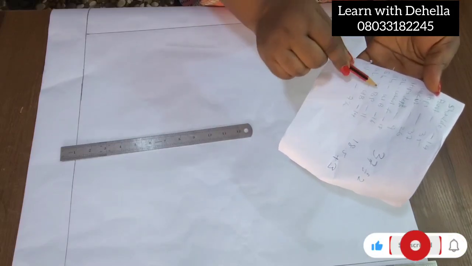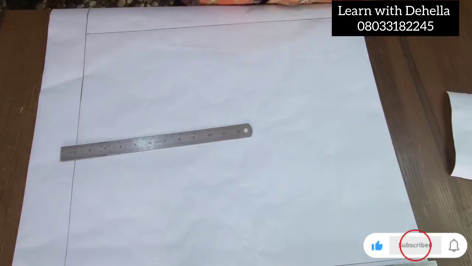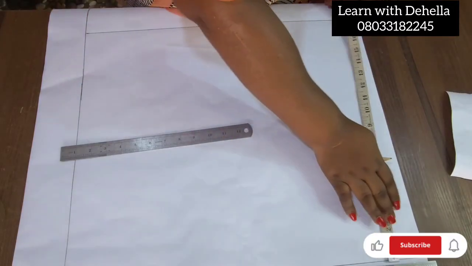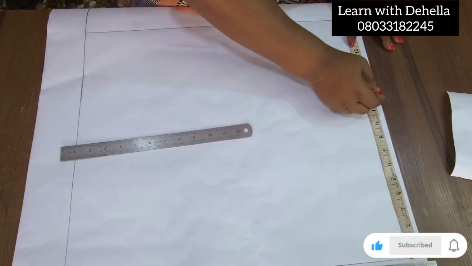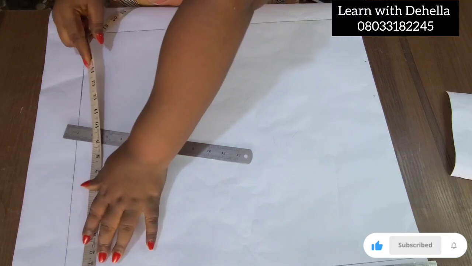to bust point, shoulder to bust point, and shoulder to under bust. Those are the two measurements we are going to be taking now. The shoulder to your bust point, and then the shoulder to your under bust measurement. So that's what we are marking right now.